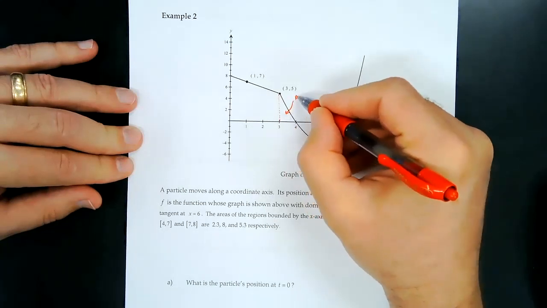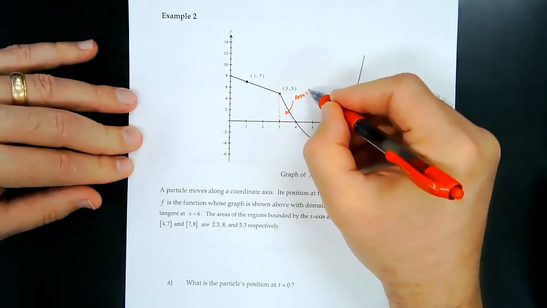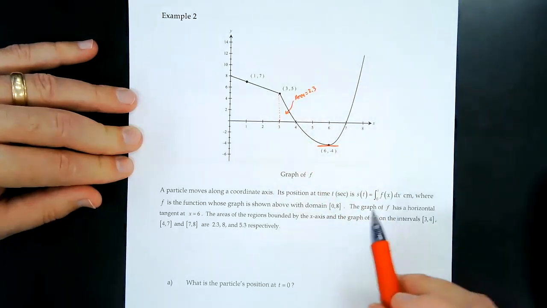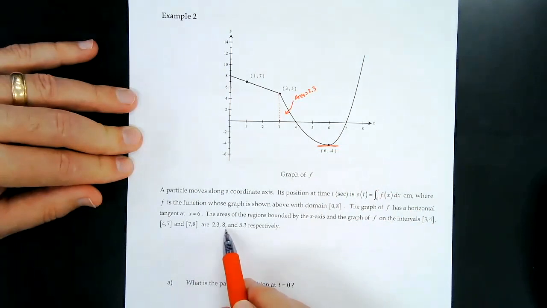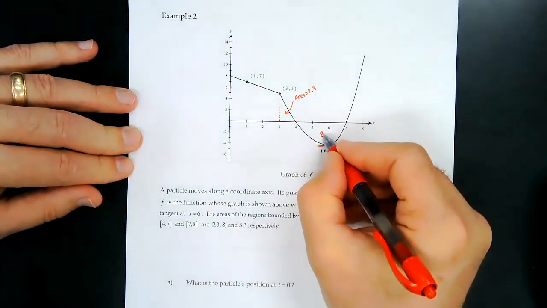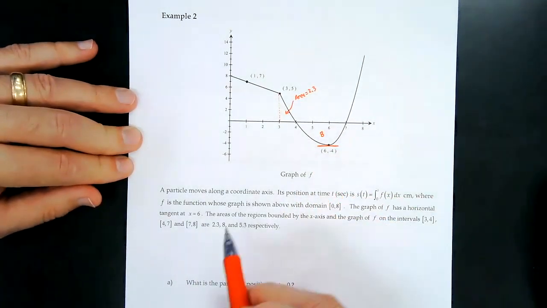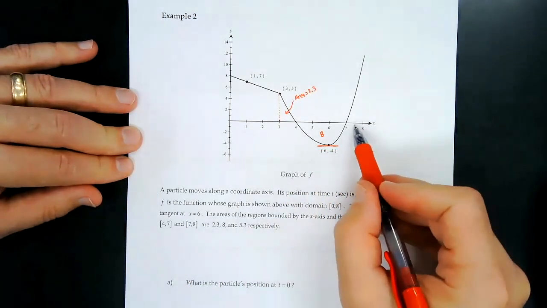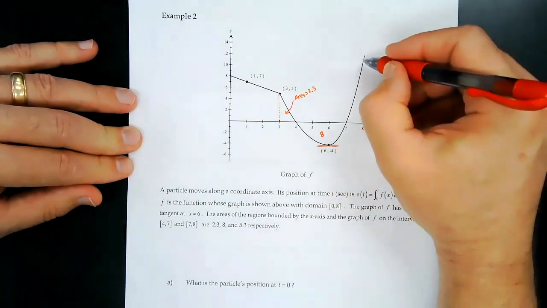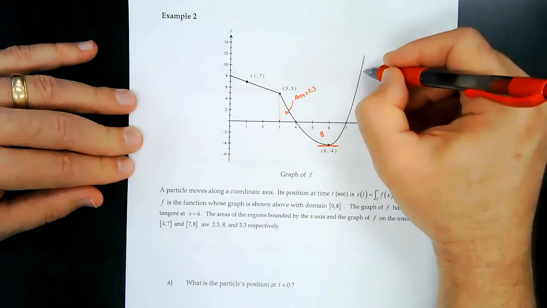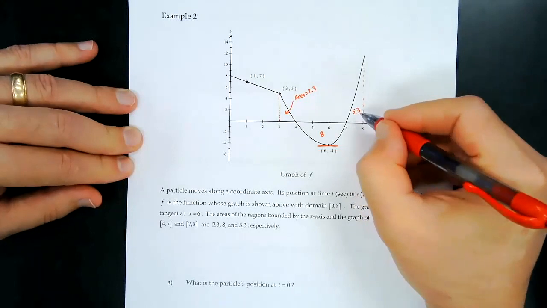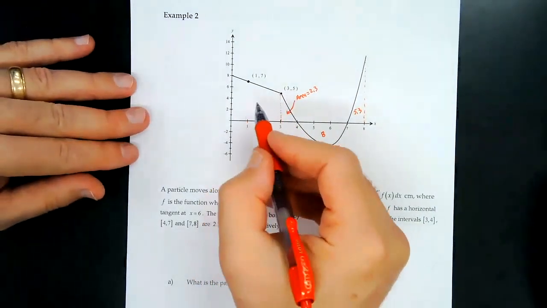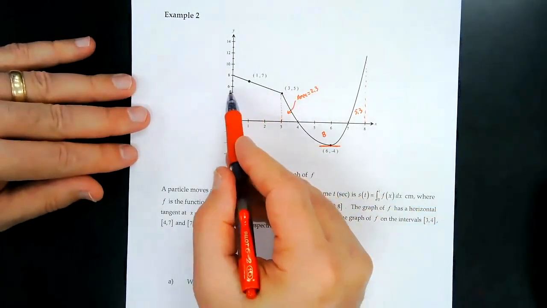So the area is 2.3. And then from 4 to 7, the area is 8. So we know this area is 8. And then from 7 to 8, which is this last part right here, it's 5.3. So I'm going to drop a dashed line straight down here, and I know that this area is 5.3. Over here, if you look at this, we can break this up.